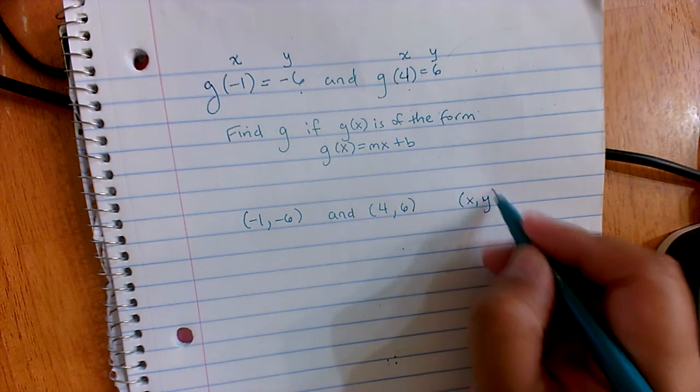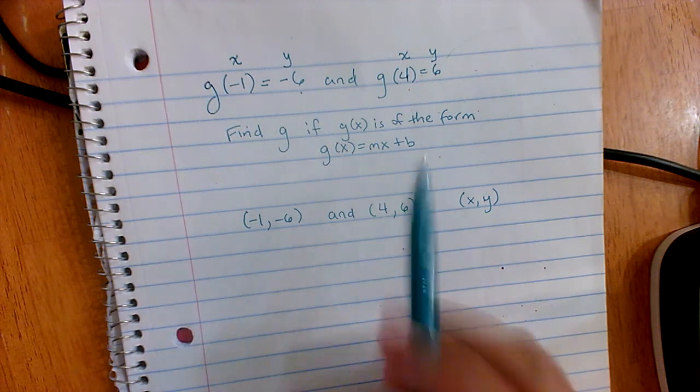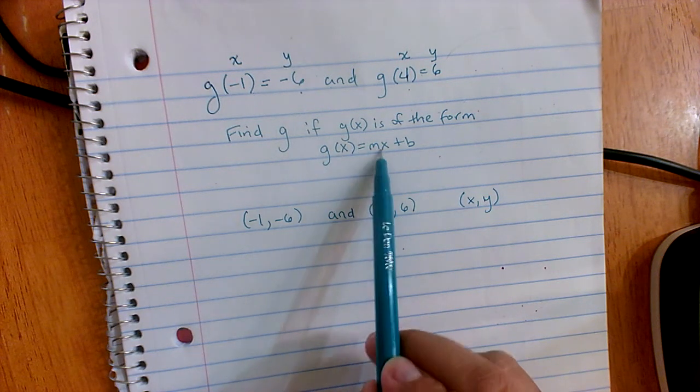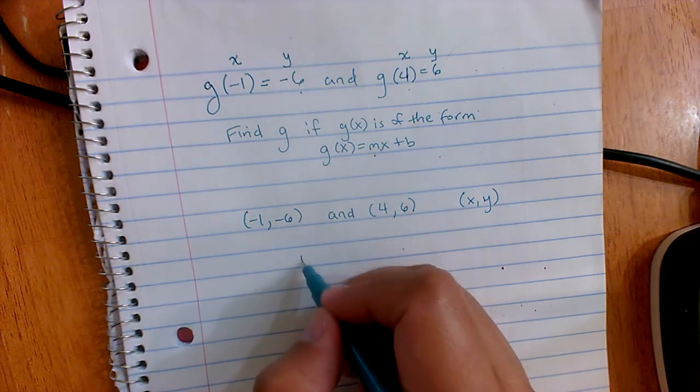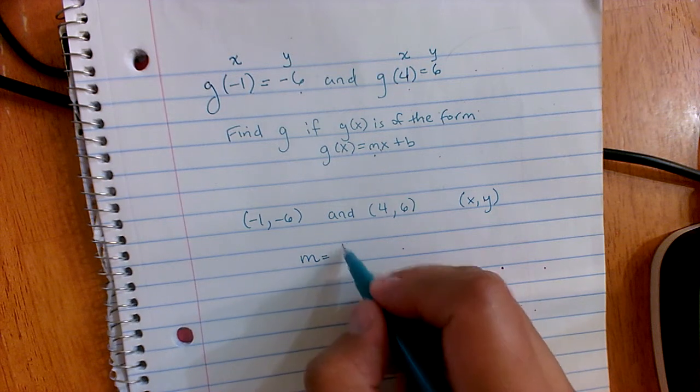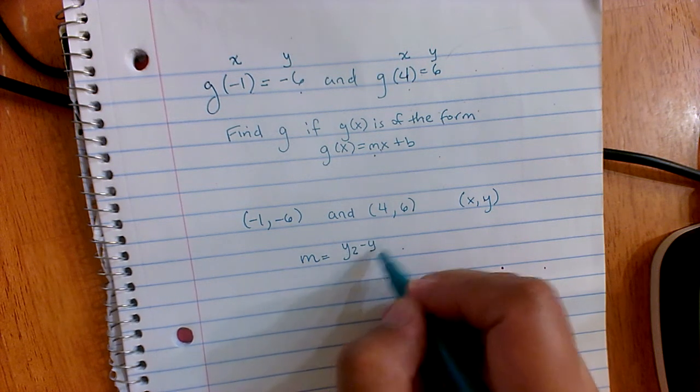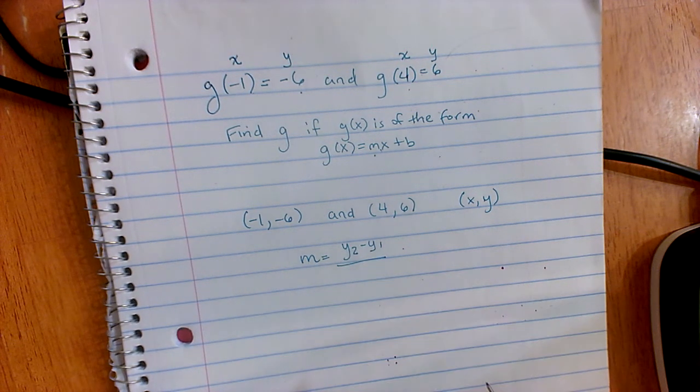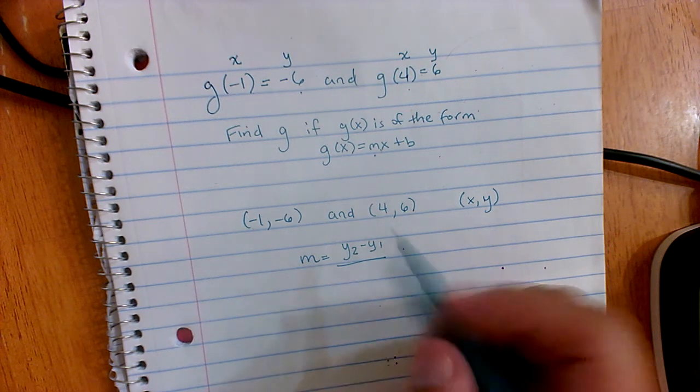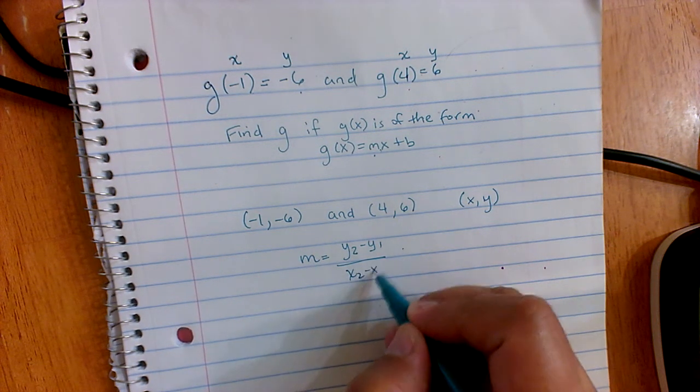When we are looking at a linear equation, m is always the variable for slope. Slope is always a difference in y values, and we just say y2 minus y1 so that we know that we're subtracting 2 y values, over x2 minus x1.